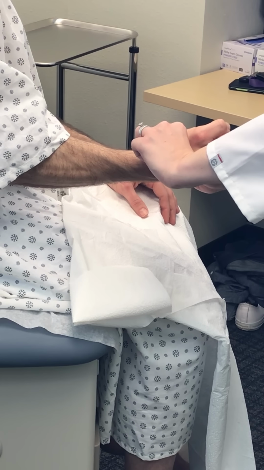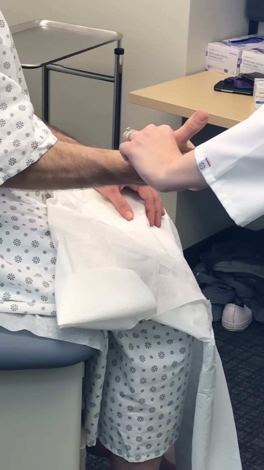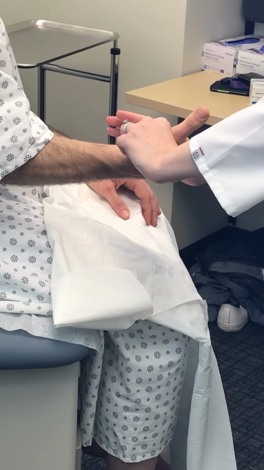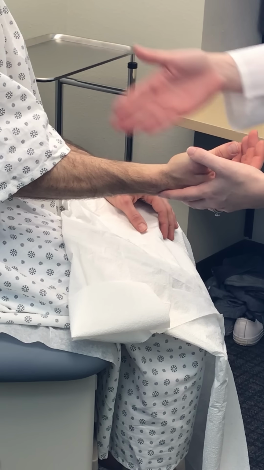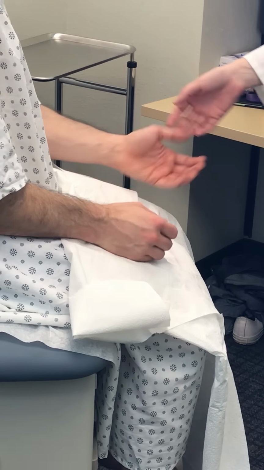I'm going to occlude both. Open for me. And I'm going to let the ulnar artery go. And you can see how fast that pinks up. So now we know we have blood flow from both the radial and the ulnar arteries. And we're going to do the same on this side.